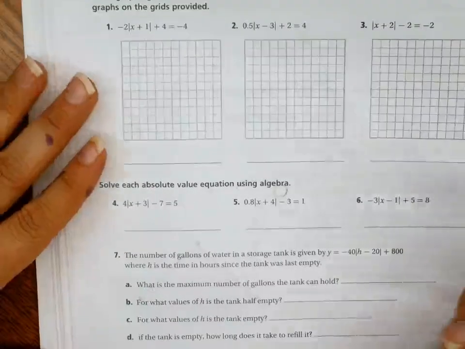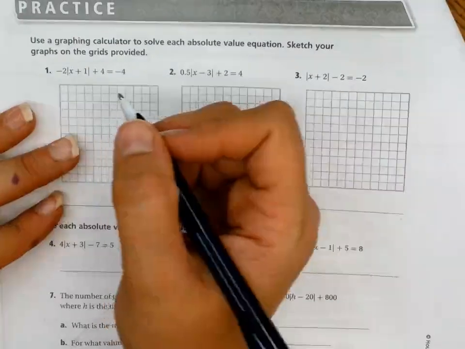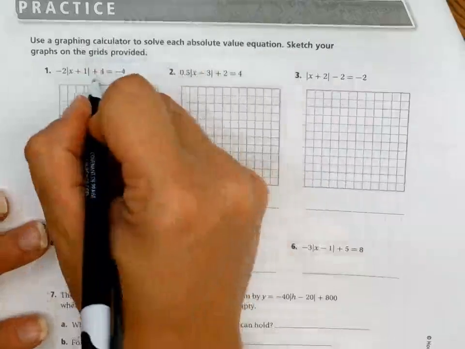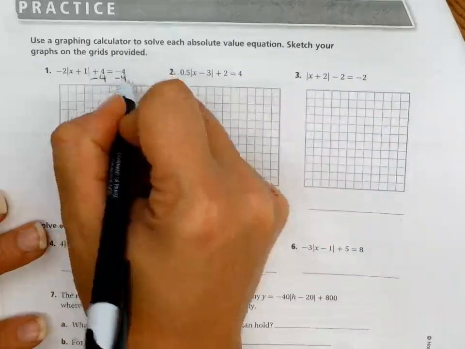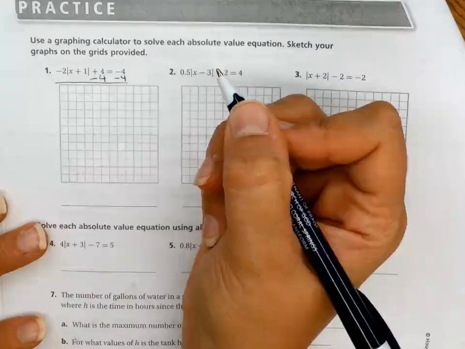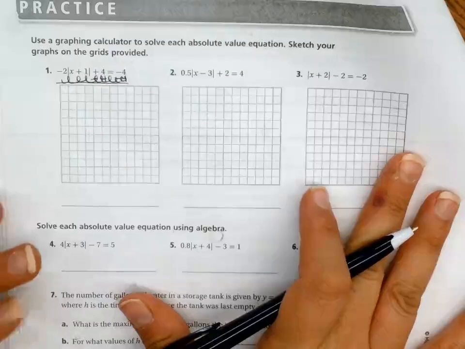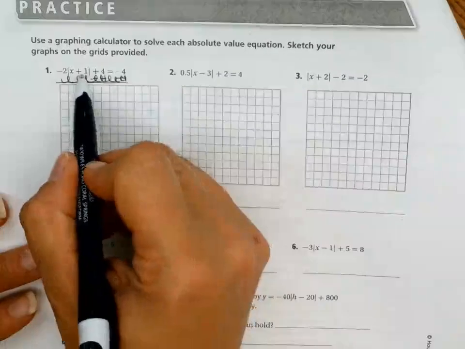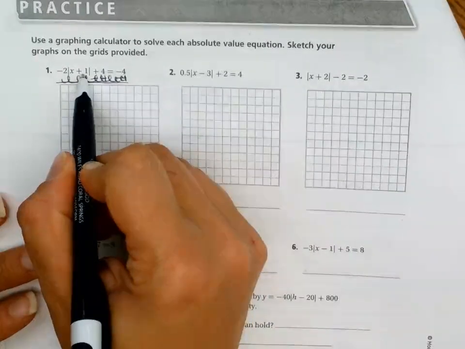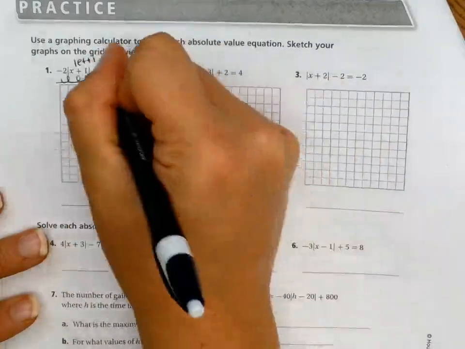Okay, so next we are going to subtract 4 from both sides. Well, actually, let's not. This is how we're going to do it. What is my shift? Negative direction or left 1, up 4.